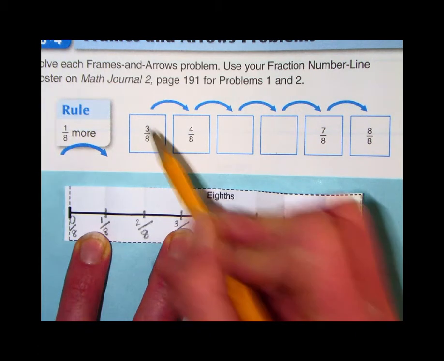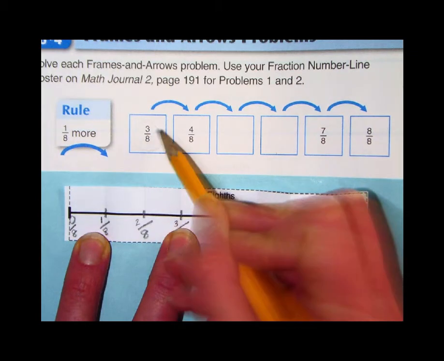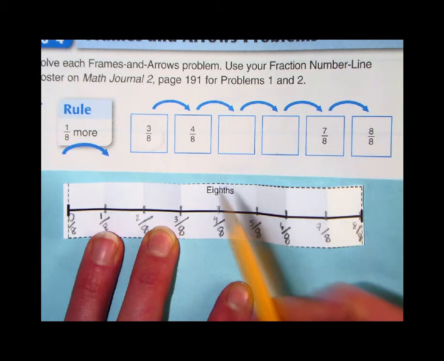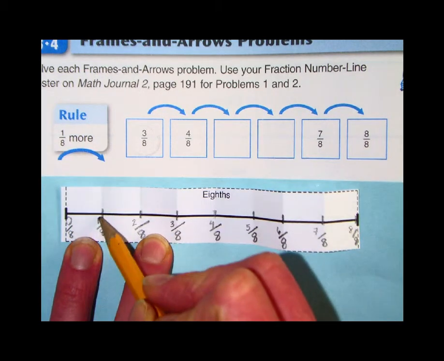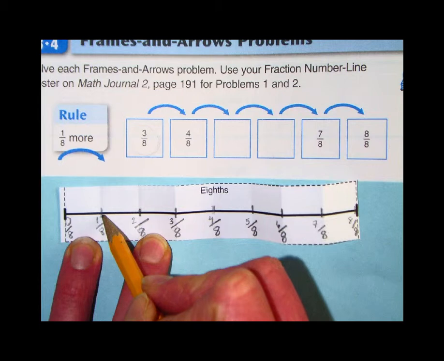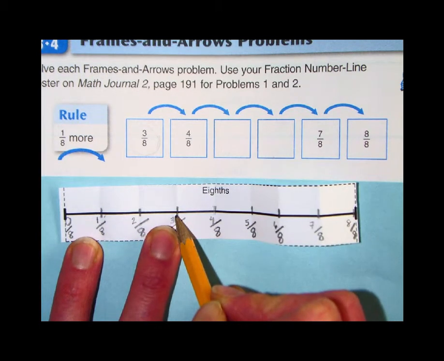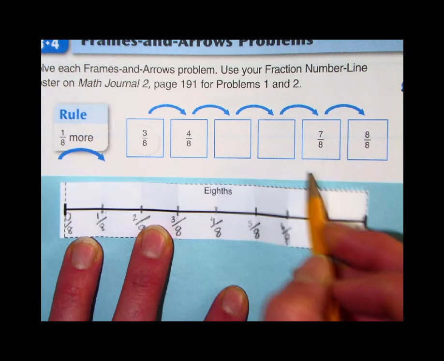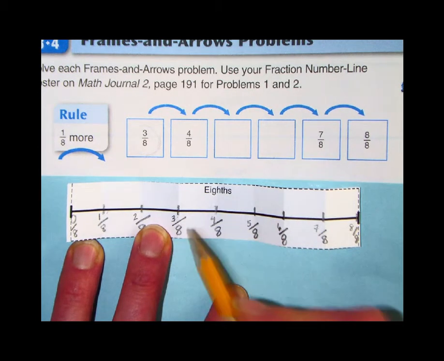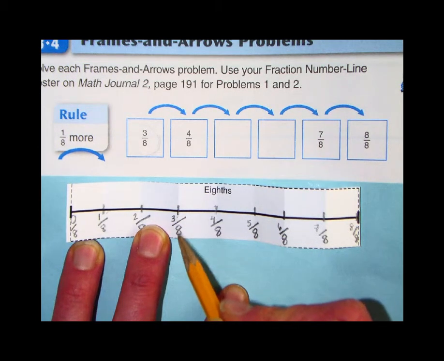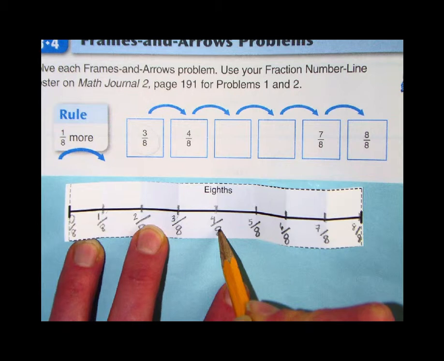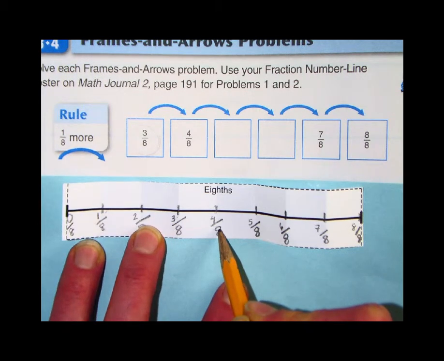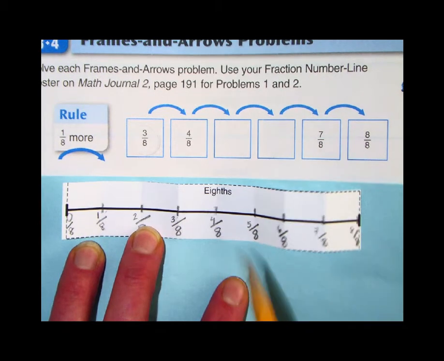For example, I see that I'm starting at 3/8, so I can use my number line and find 3/8, which is right here, which makes sense. This is 1 out of 8 pieces, 2 out of 8 pieces, and 3 out of 8 pieces. Since I'm counting by eighths, and it says 1/8 more each time, it makes sense that if I would add on 1/8, I would go to 4/8. I'm just adding on another eighth of a piece. Think about if you're eating another eighth of a pizza, right? You're eating another 1 out of 8 slices.